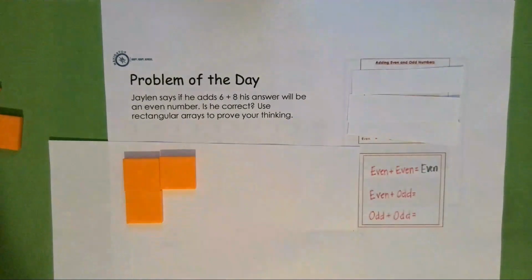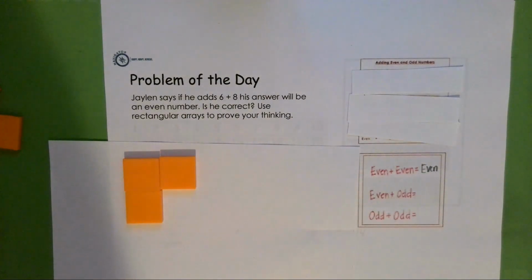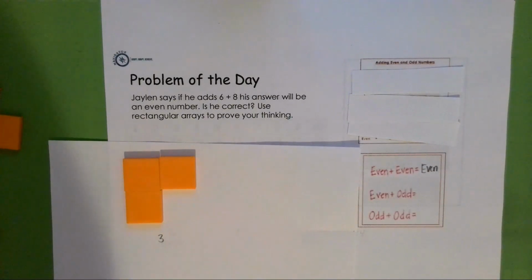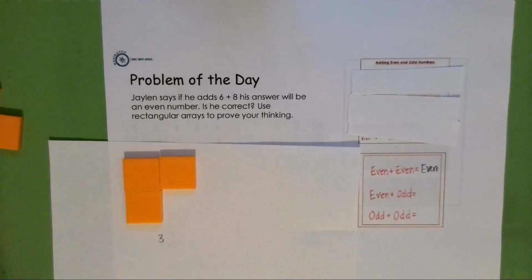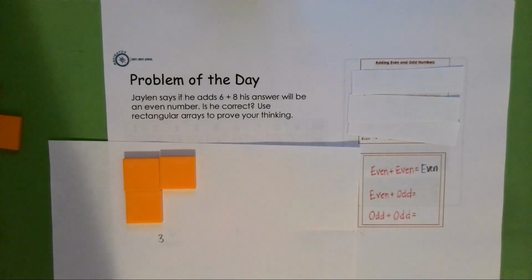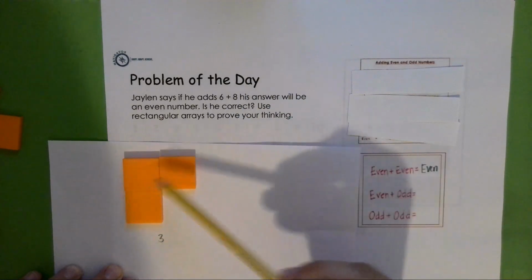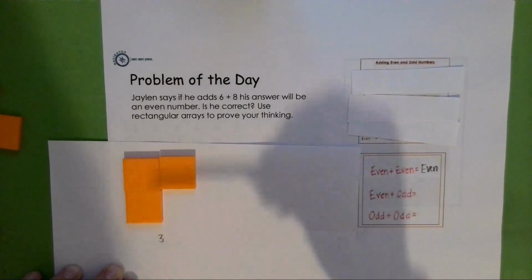How many tiles do you see? Say it out loud. Right, 3. And is 3 even or odd? Say it out loud. Right, it's odd. How do you know that 3 is an odd number? I bet you said you know that 3 is an odd number because when we try to put it into pairs, there is 1 left over.